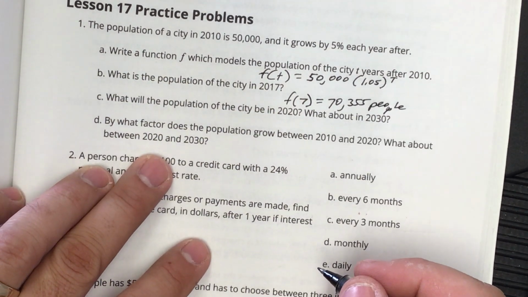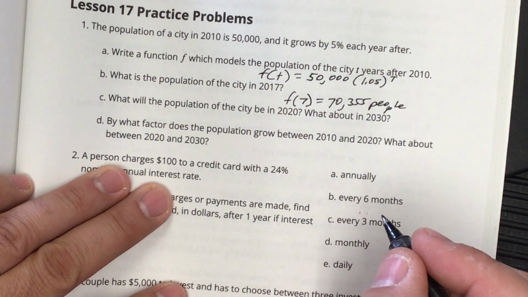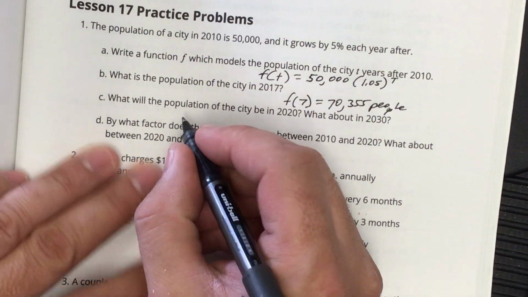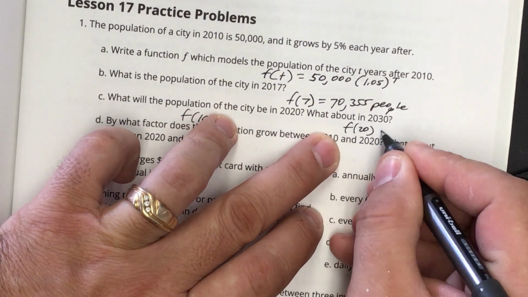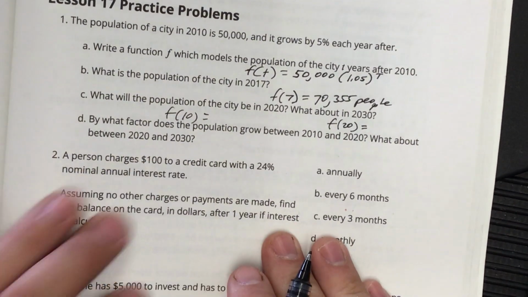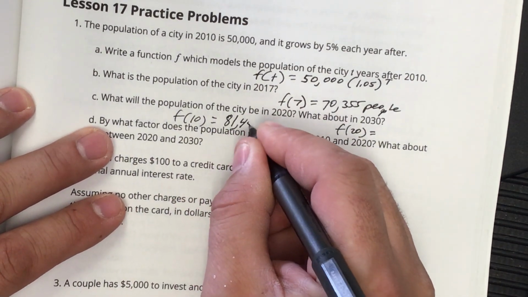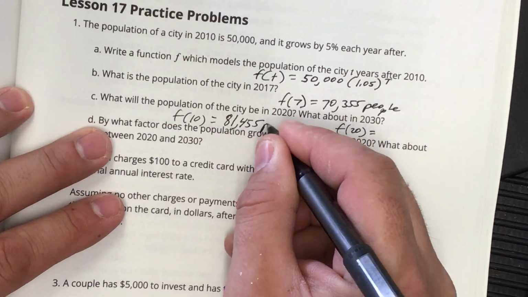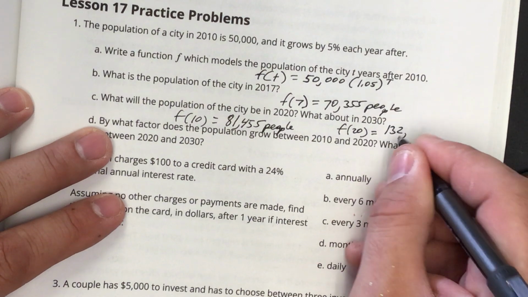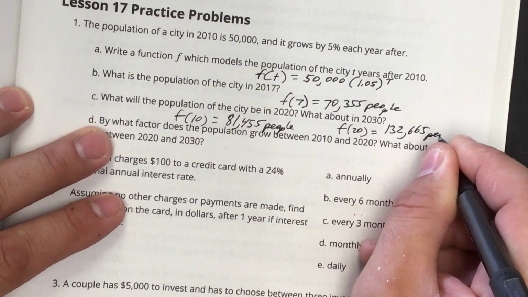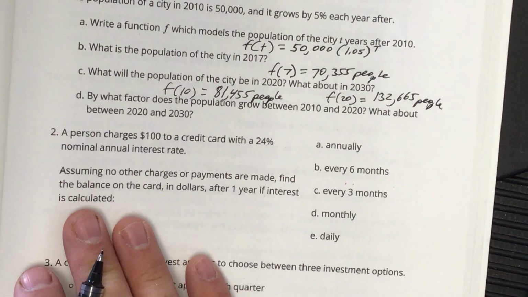What will the population be in 2020 and 2030? So that would be plugging in a 10 and plugging in a 20. That's how many years after 2010 it is. So for the first one, I got 81,455. Second one, I got 132,665. If you did any rounding, you might be off a little bit, and that is just fine.